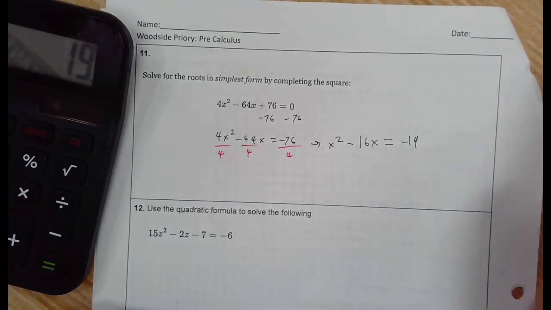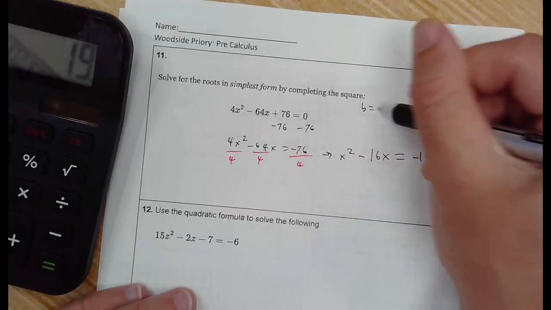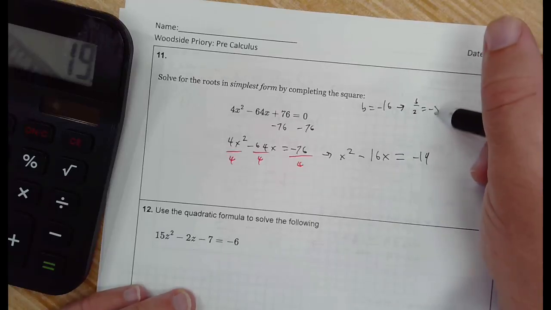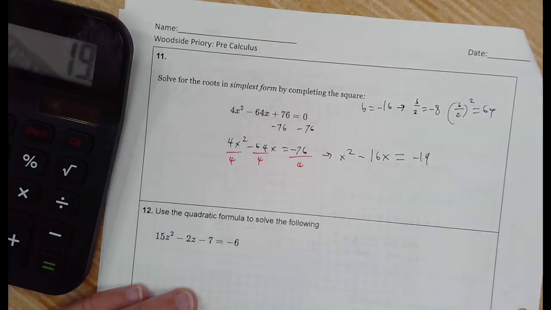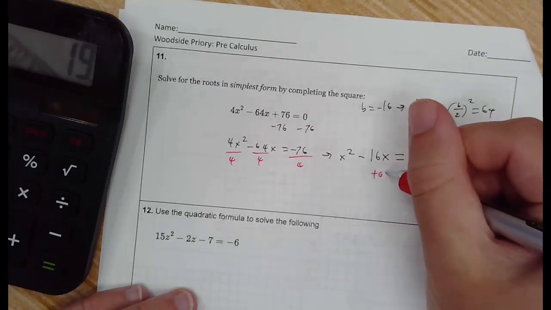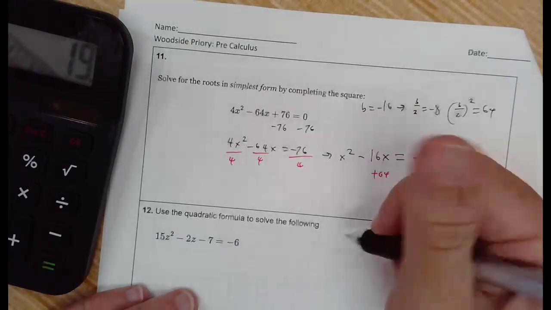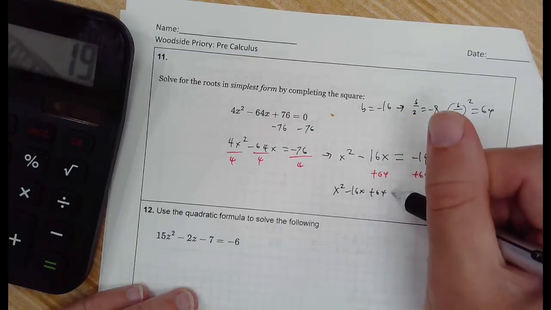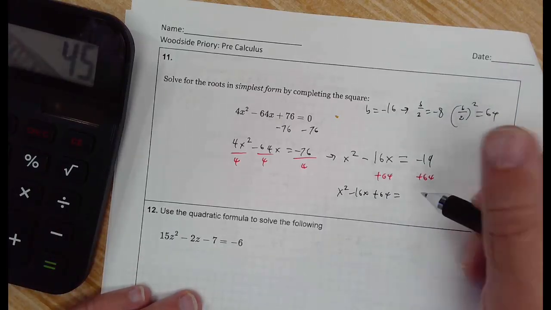Okay. Then we're going to add b over 2 squared to both sides. So remember, my b is negative 16. b over 2, well, that's negative 8. And then b over 2 squared is 64. So we're going to add 64 to both sides. So we get x squared minus 16x plus 64 equals, and then 64 minus 19, just make sure I don't make a mistake, I got 45.